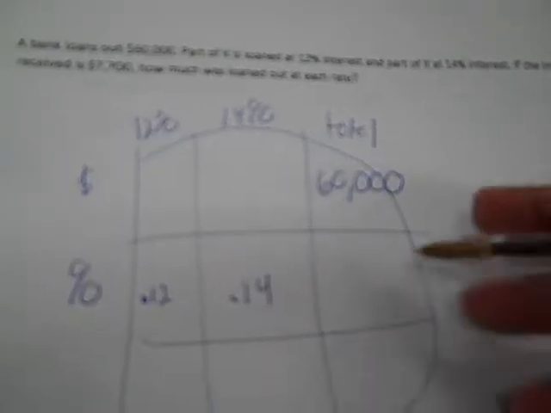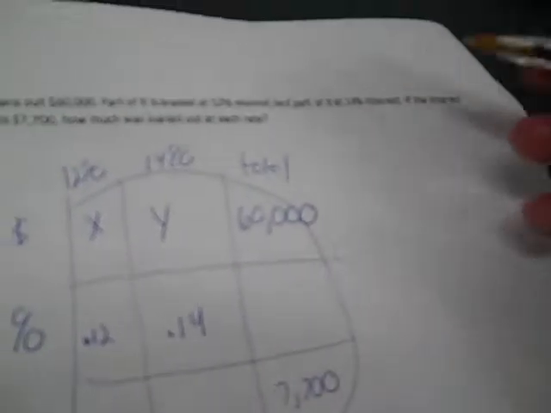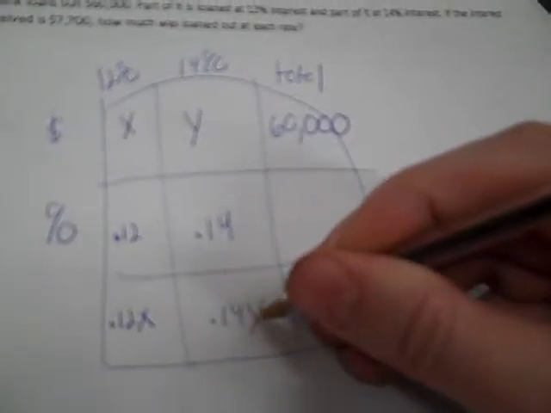And then when I applied interest to it, that's what we ended with. So this can be X, this can be Y, so it's 0.12X. Remember to put your larger amount here, and then the interest that came out goes here, 7,700, and then 0.14Y. Remember, the amount of the loan goes up here, and then the interest down here.